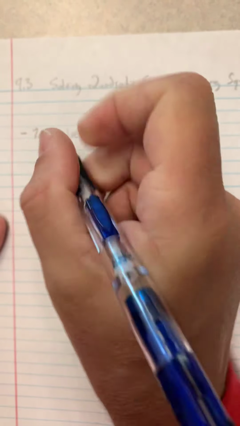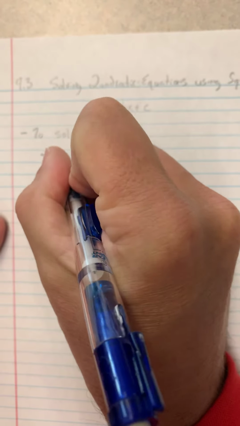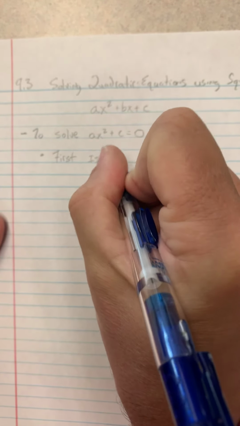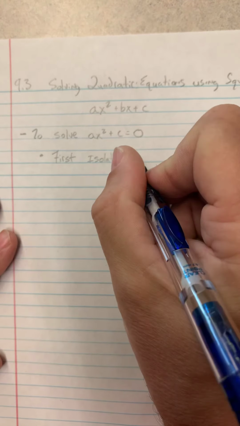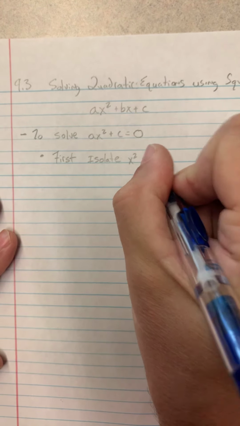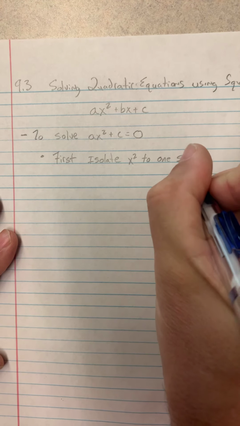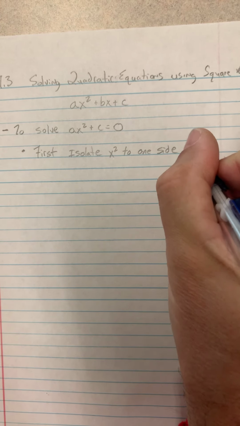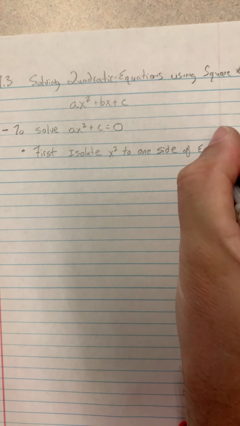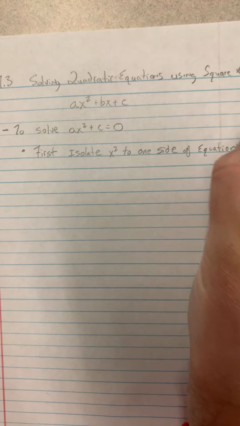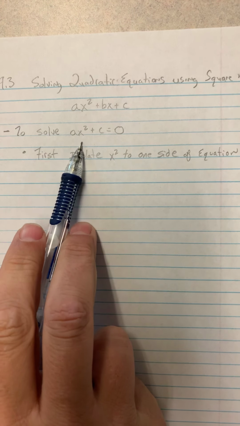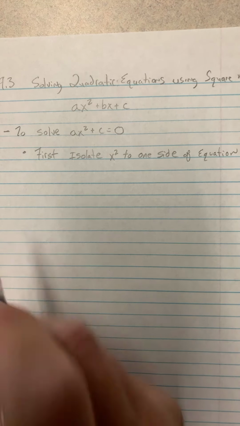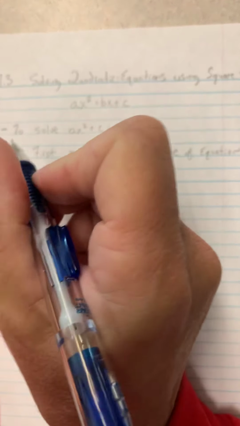There are some steps that go along with this. I'm going to say first, isolate x squared to one side of the equation. Back to equation solving 101. We want to get x squared by itself so we can solve it. Get it on one side or the other. Get it by itself.